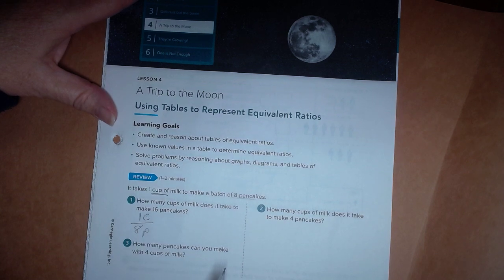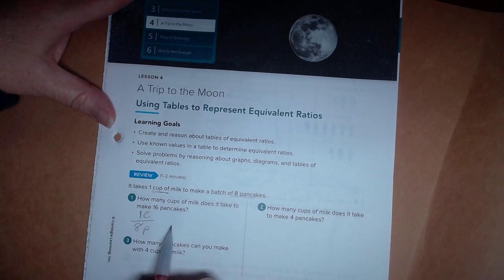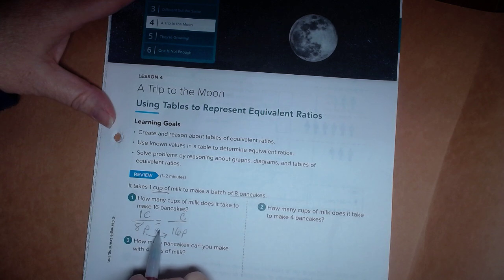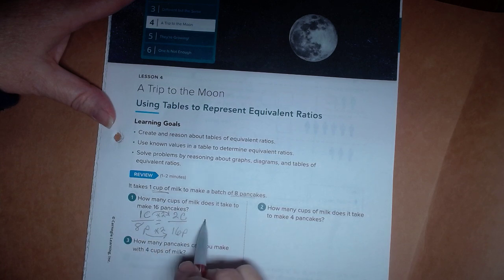They want to know how many cups of milk for 16 pancakes. Our 16 pancakes are in the denominator, and we're looking for how many cups of milk. So how do you go from 8 to 16? Times 2. So what you do to the bottom, you do to the top. 1 times 2 gives us 2. So 2 cups of milk.